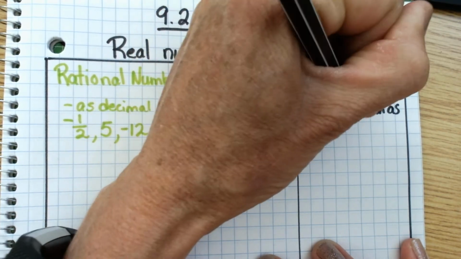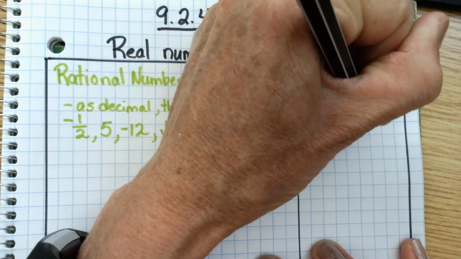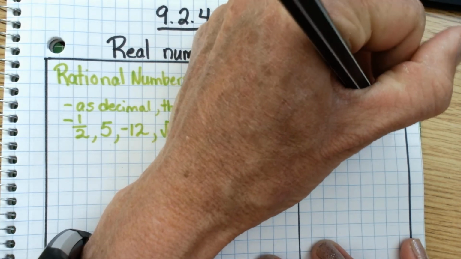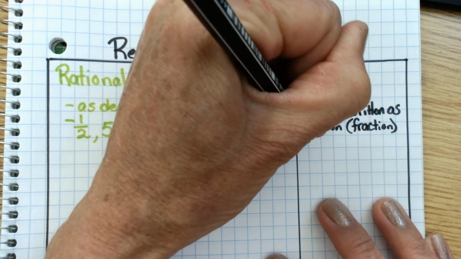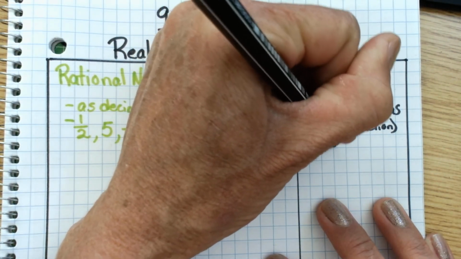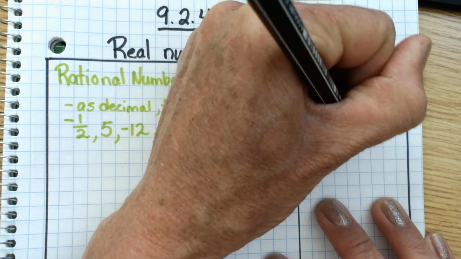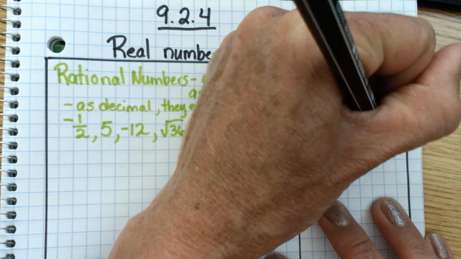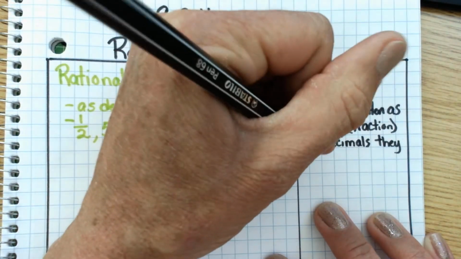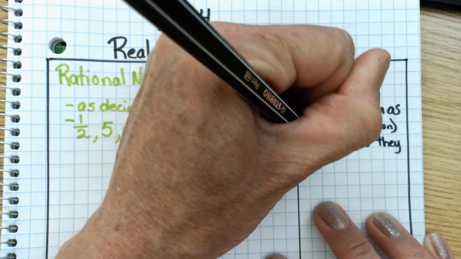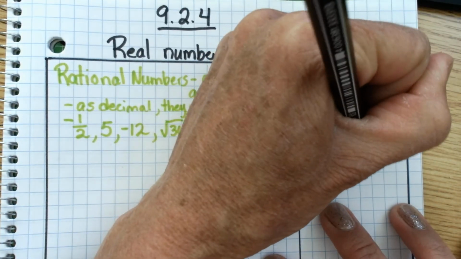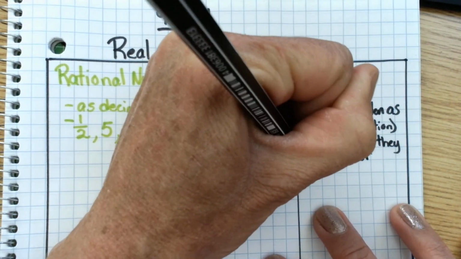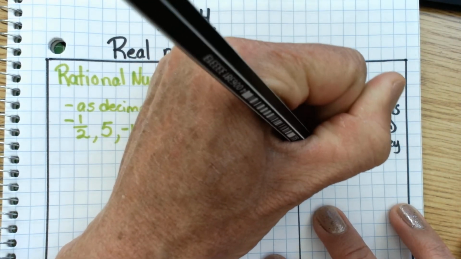Remember, that means a fraction. And as decimals, they don't end or they don't repeat.